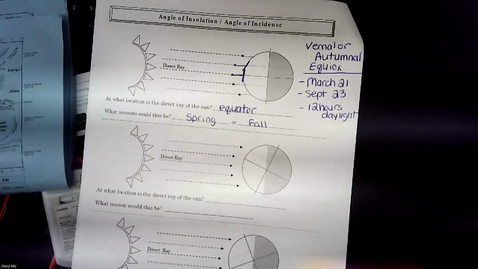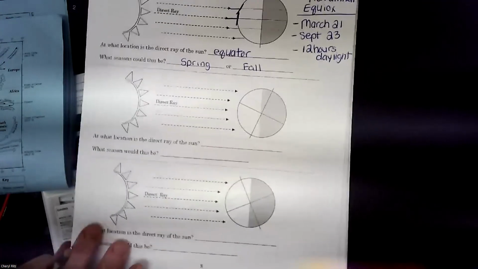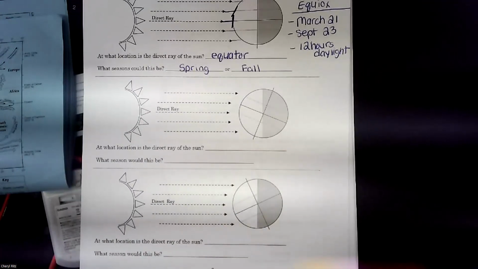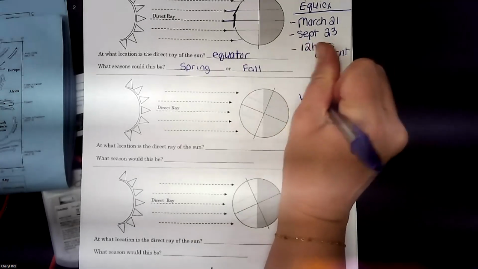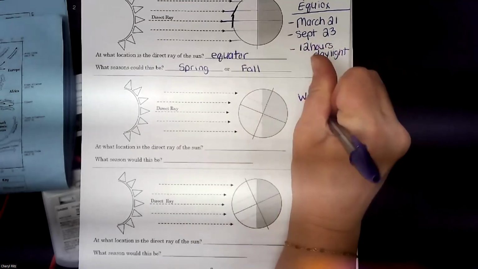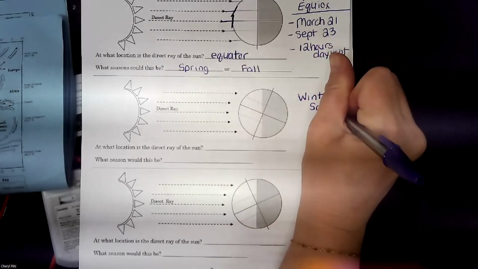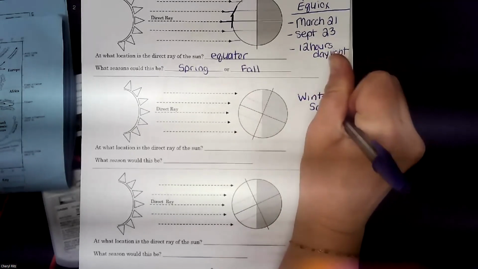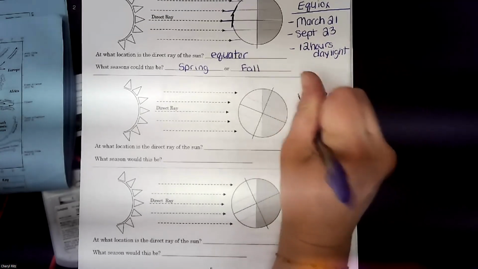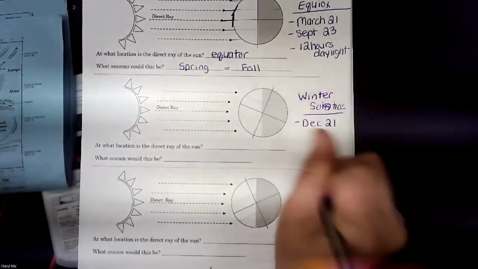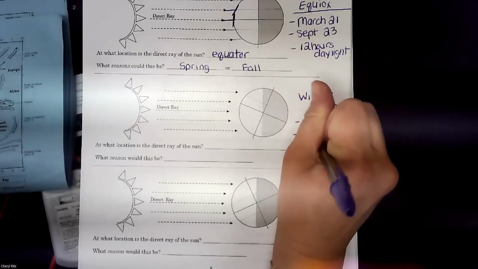All right, let's just do this for the last two. Who's getting the direct rays of sun in this example? Okay, you need to actually name it though. It is winter, we'll start there. This is the winter solstice for us. Which is what day? And this is our shortest day.